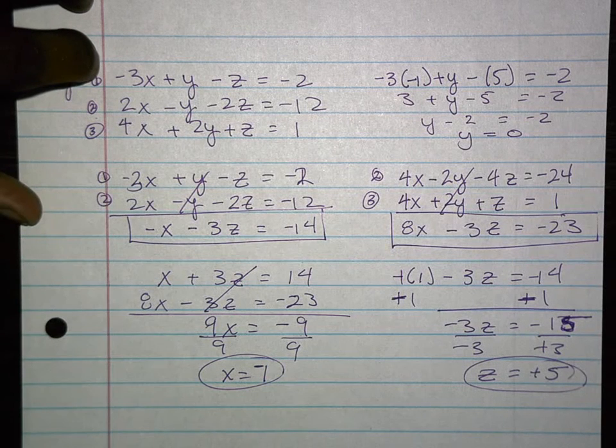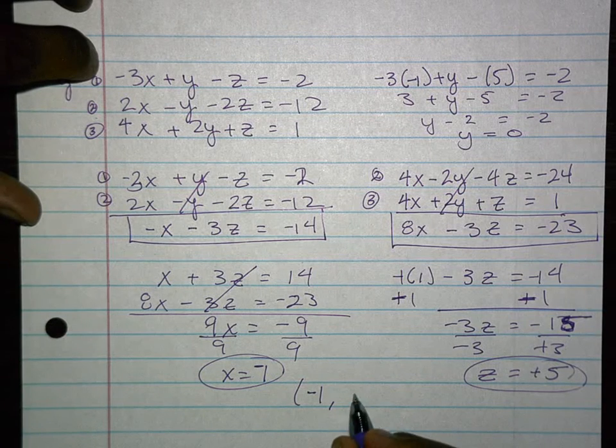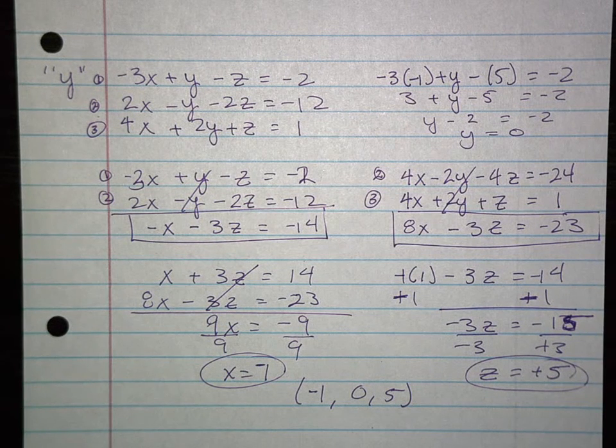So my actual answer is negative 1, 0, 5. And be careful. As you see, I missed this negative here. That's a very, very common issue. Something small like that.